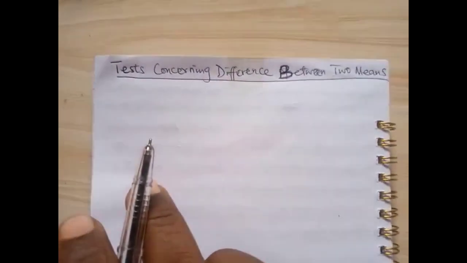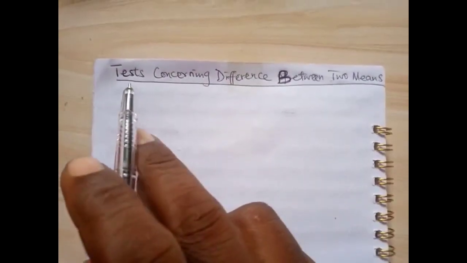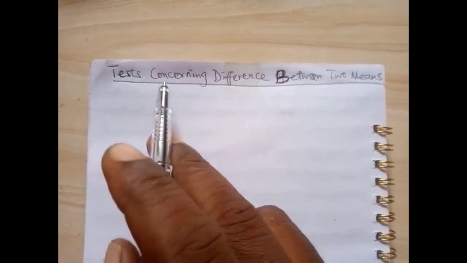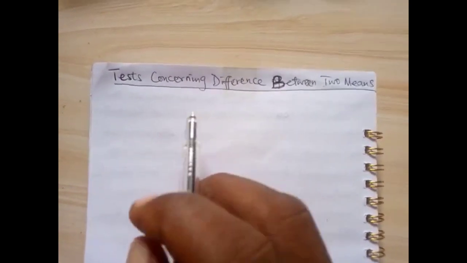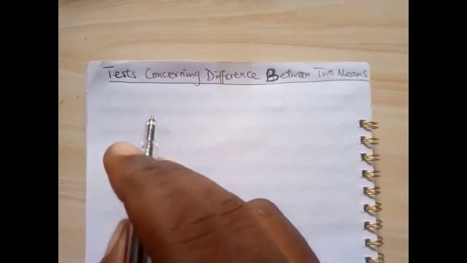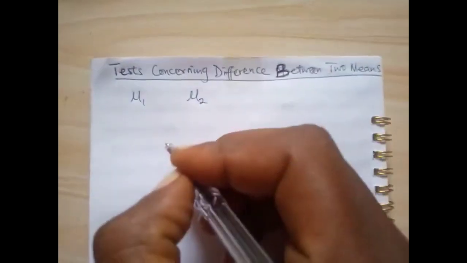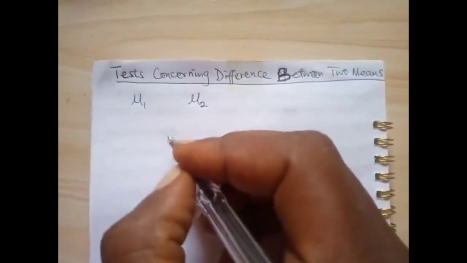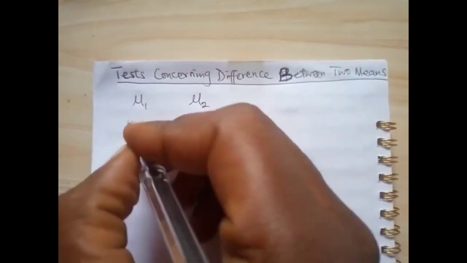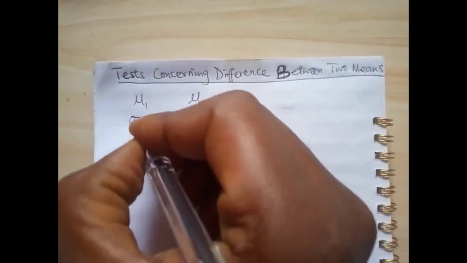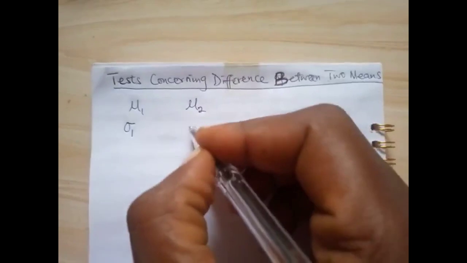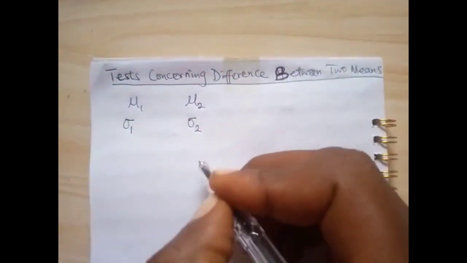In this video, we are continuing with hypothesis testing. Here we're just going to focus on tests concerning the difference between two means. Assume we have two populations: the first population has mean mu1 and the second population has mean mu2. Their standard deviations are sigma 1 for the first population and sigma 2 for the second population.